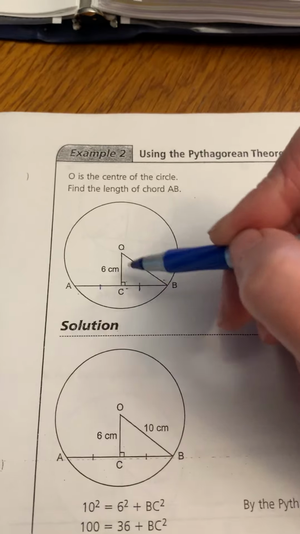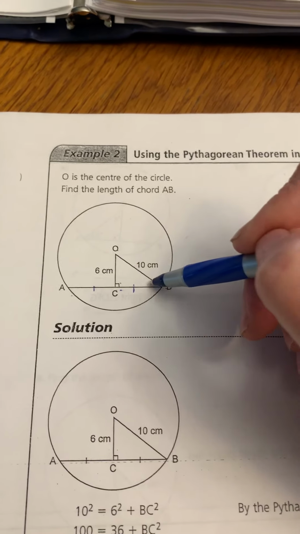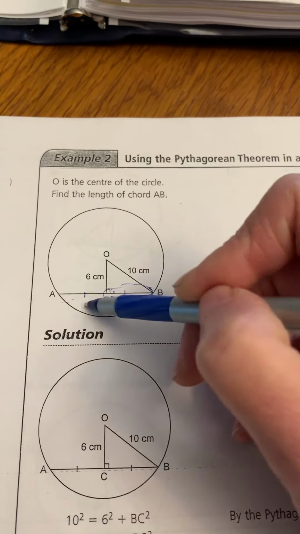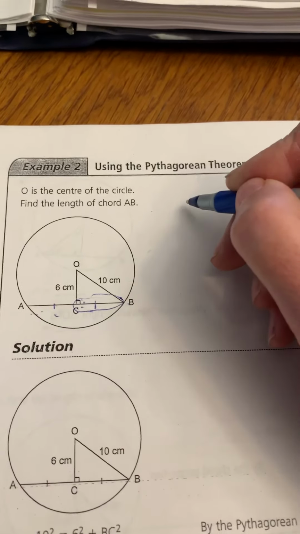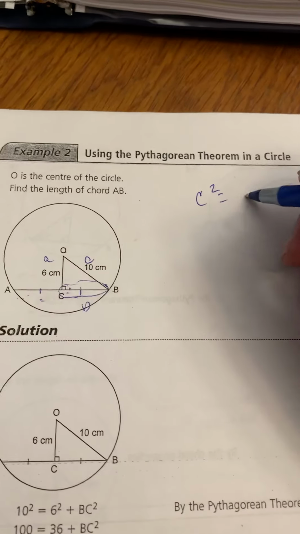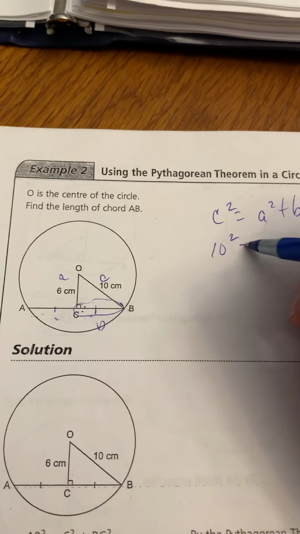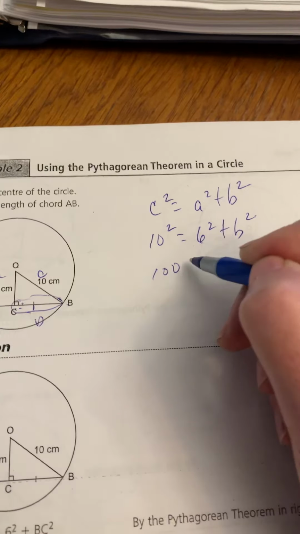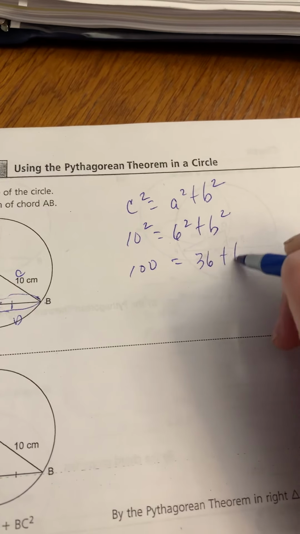If I wanted to find AB, I can solve for this piece right here. I can multiply it by 2 because these two are exactly the same. So it's going to look like this. This is C, this is A, this is B. So I'm going to use the Pythagorean theorem, obviously. I mean, it says it up here in the title. So I've got 10 squared is equal to 6 squared plus B squared. So 100 is equal to 36 plus B squared.